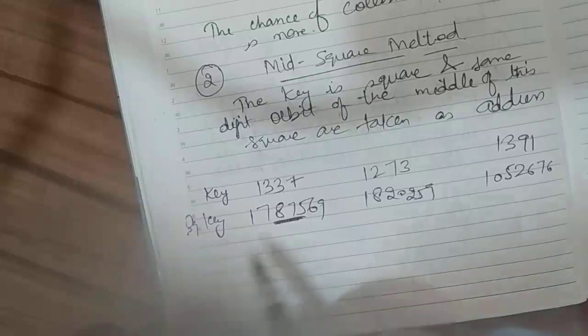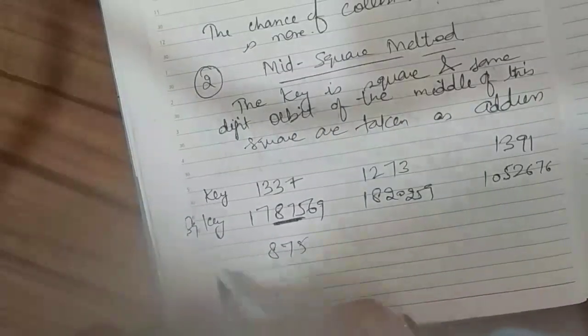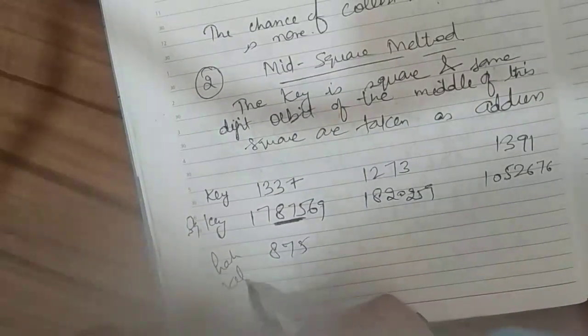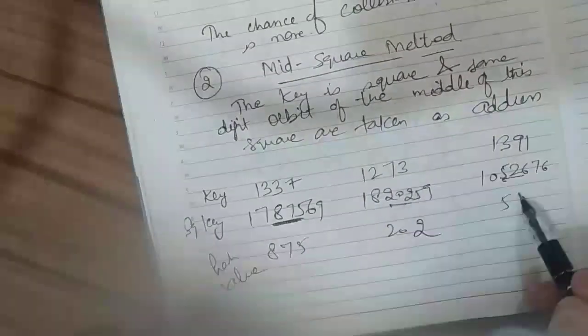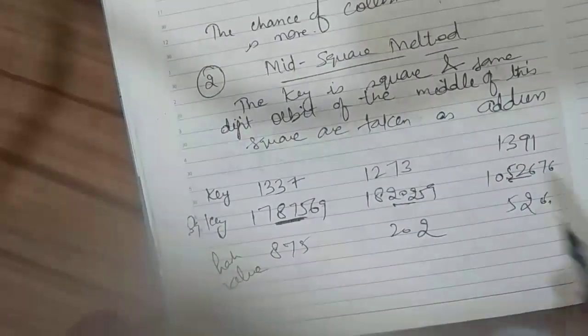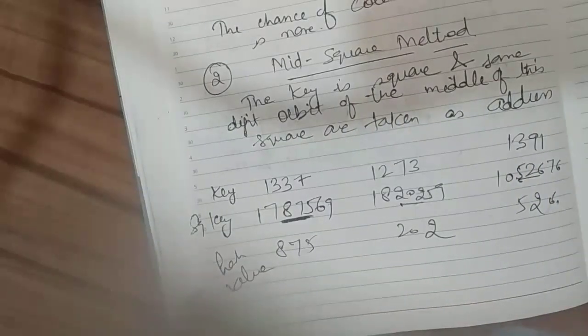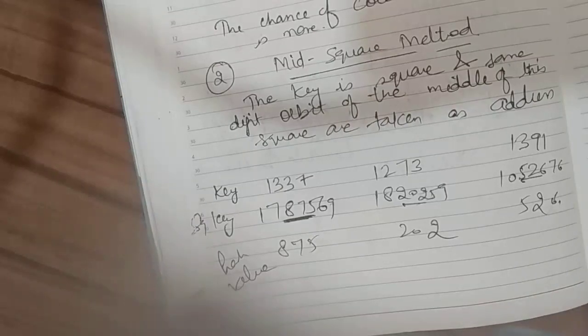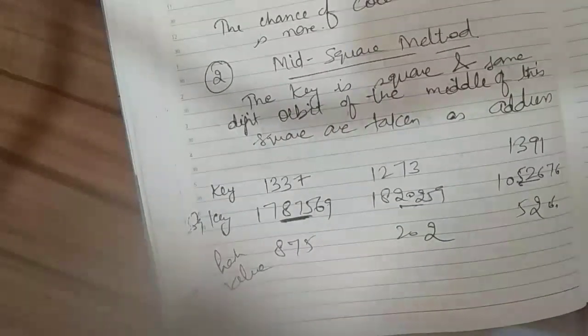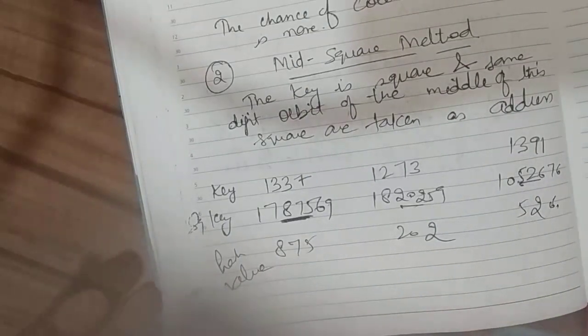Leaving the first two digits, we take the next three digits: 875, 202, 526. So this is the hash value. Chances of collision are not as high as in truncation, but chances of collision are also there in this case.